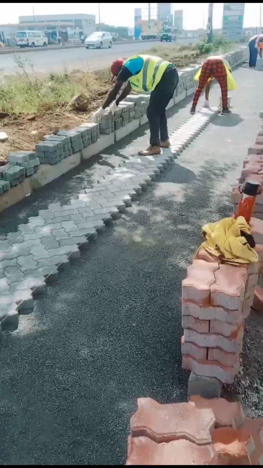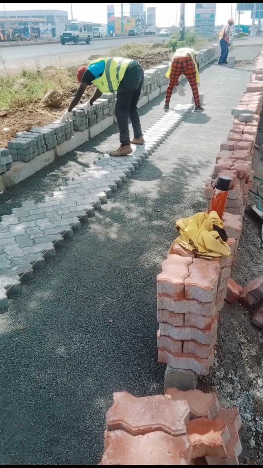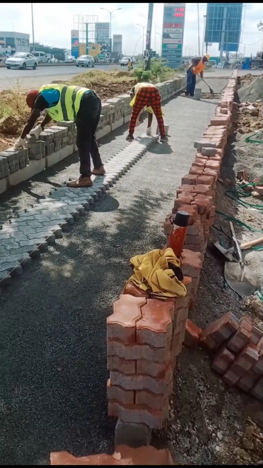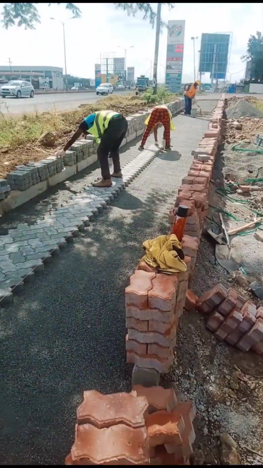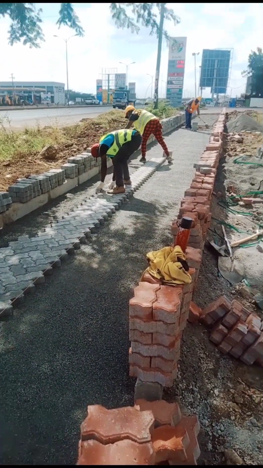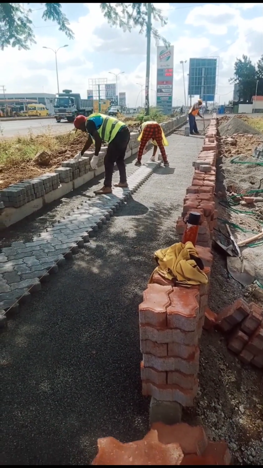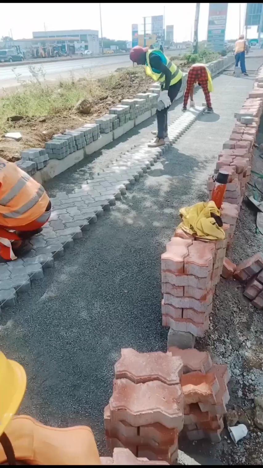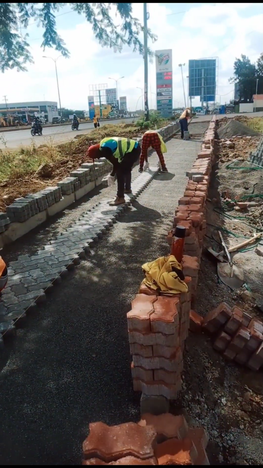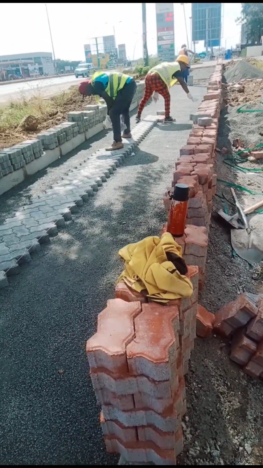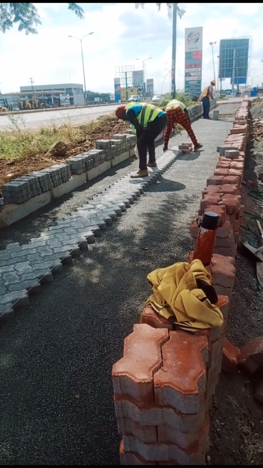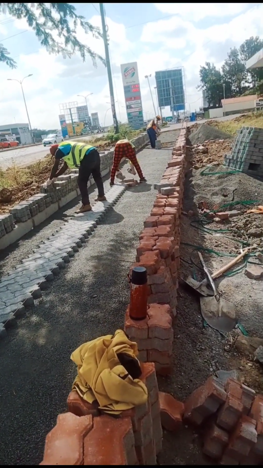Here we have our string level here. As you can see, here is the string level. Make sure it is placed straight so that the pavement blocks are placed on a straight line, so that they look nice at the end of the work. And also make sure your pioneering layer is also well leveled, including your kerbstone. Also make sure you place them at the correct level, the required level.